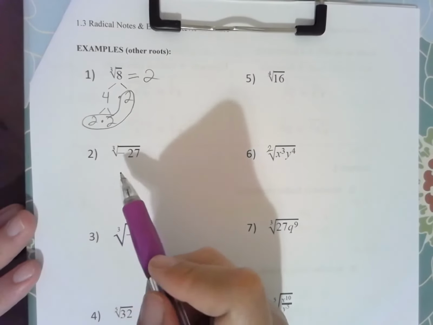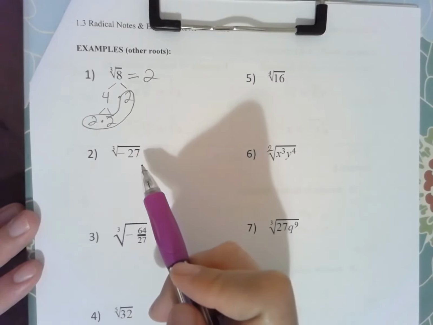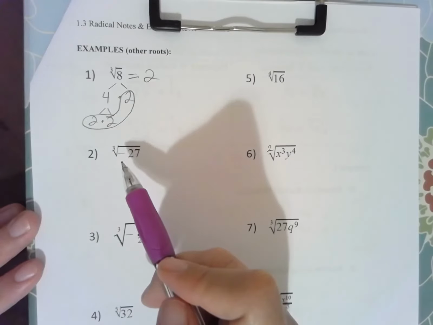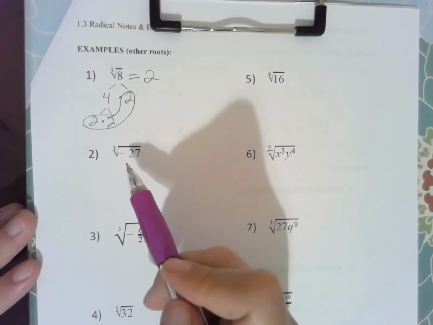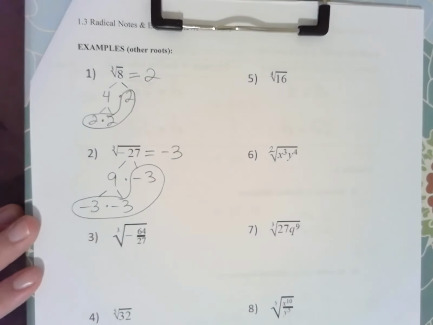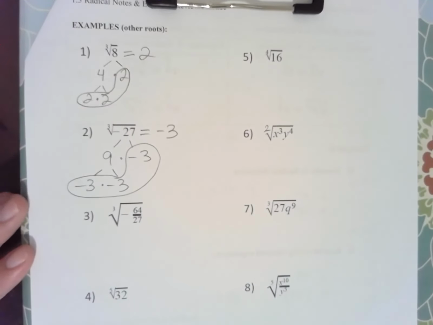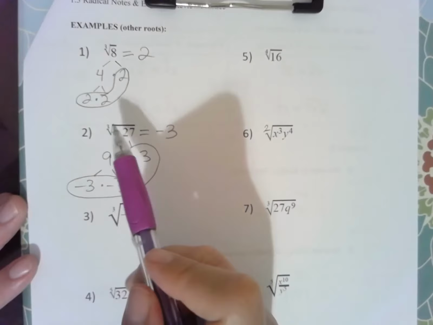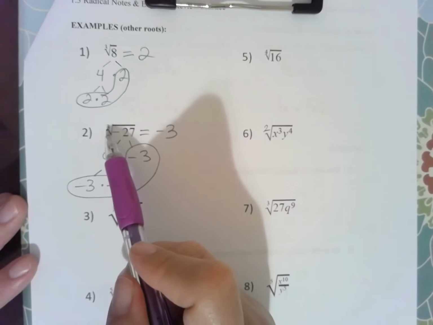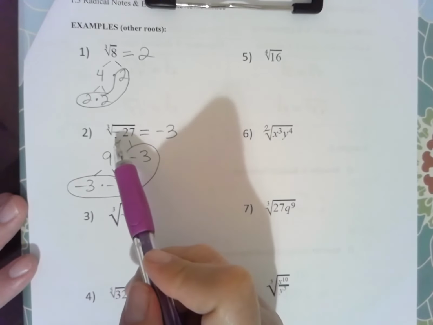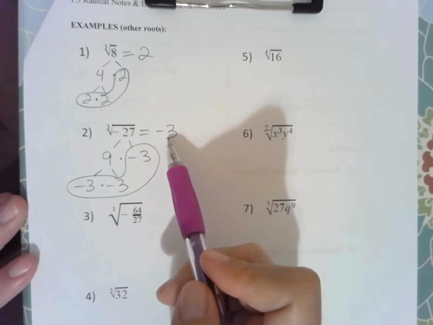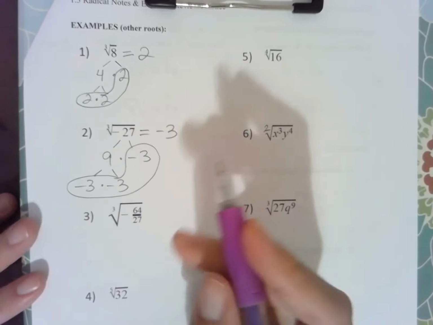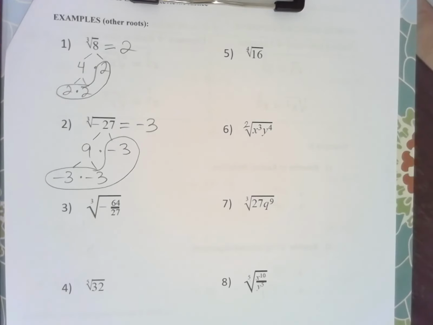I want you to go ahead and try number 2. So pause the video really quick, try number 2, and then come back for the answer. So when you're taking the cube root or the 5th root or the 7th root, because you can have an odd number right here, the final answer is just a negative. That's the only difference.